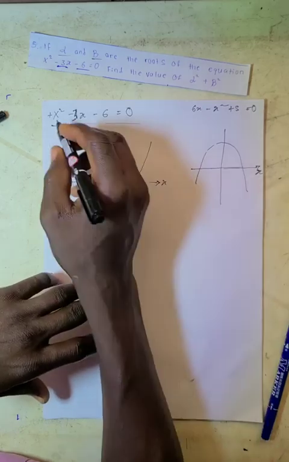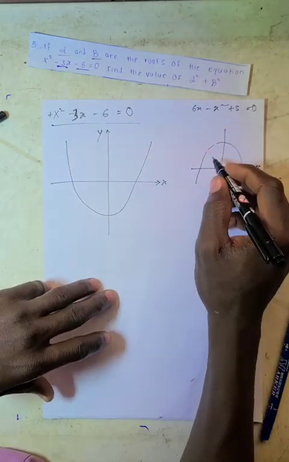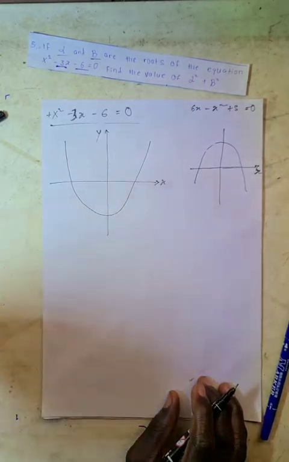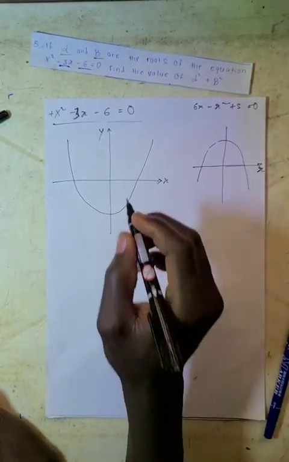So if it is positive, the graph is going to curve upward. If it is negative, it's going to curve downward. That's the first property to note about quadratic equations. Very important.